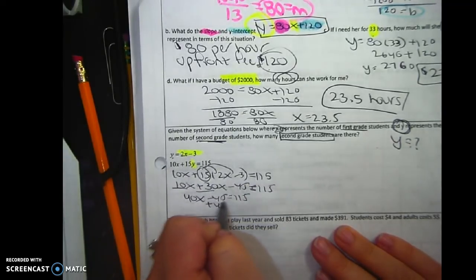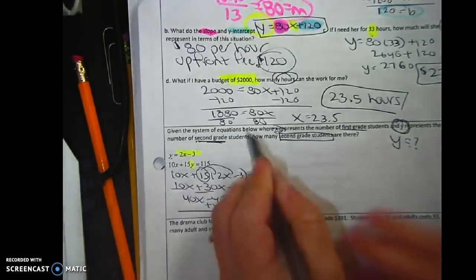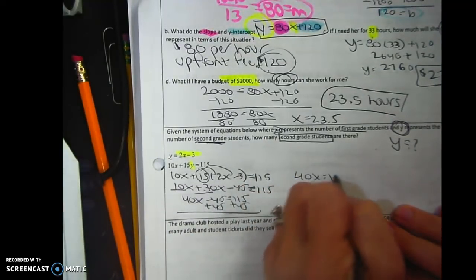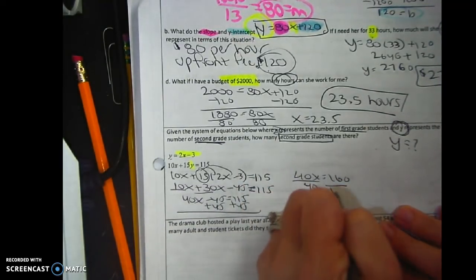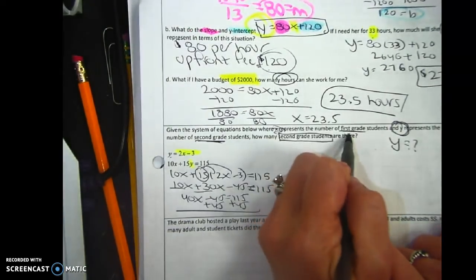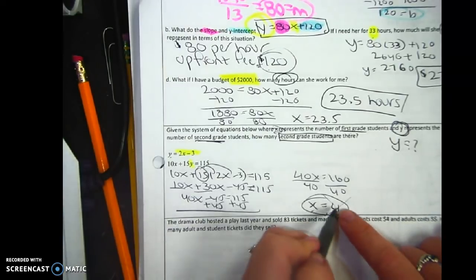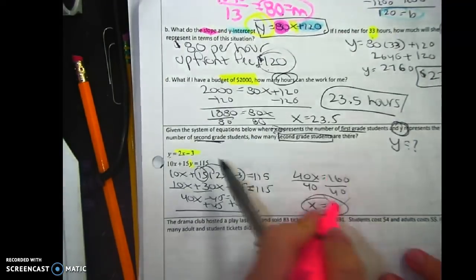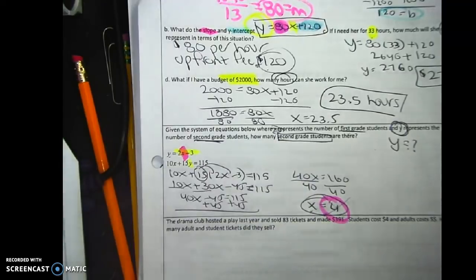Add 45. I'm going to carry it over here. I get 40x equals 160. Divide by 40. X equals 4. Now, X represents my first graders. I don't want my first graders, but I need to know my first graders in order to get my second graders. So I take that, plug it in.